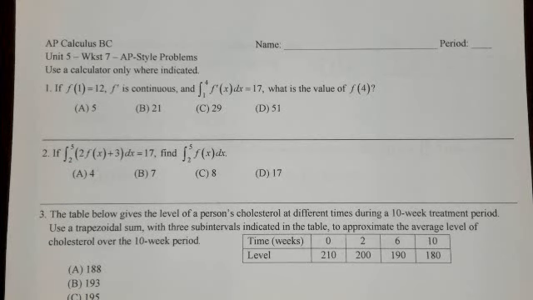A few of them came from past worksheets, and a few are similar to problems in the AP Classroom question bank, but I have tweaked them a little bit, maybe turned one into a multiple choice. Anyway, these are all AP style questions.